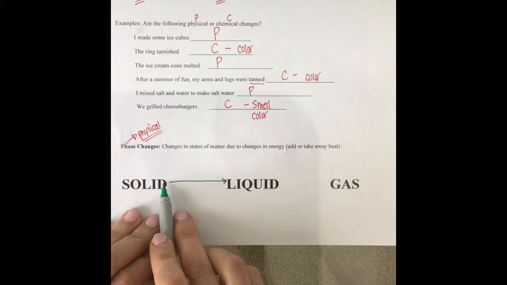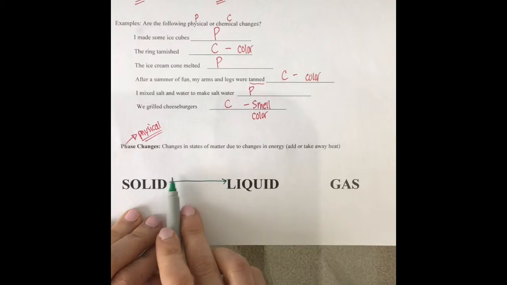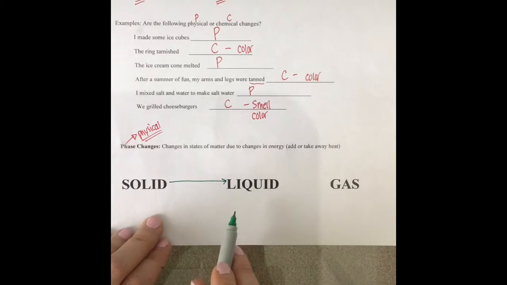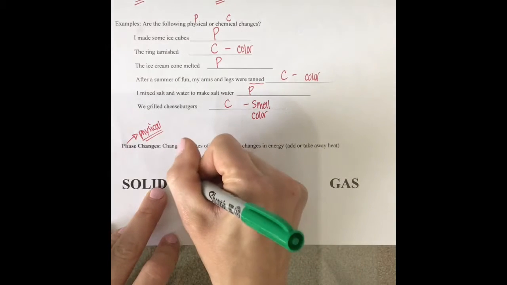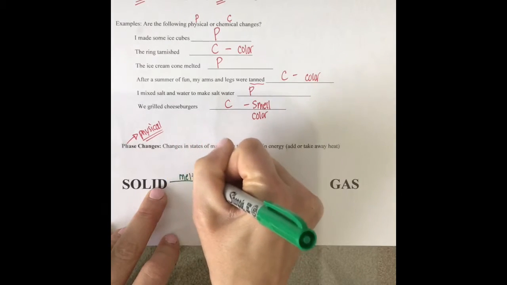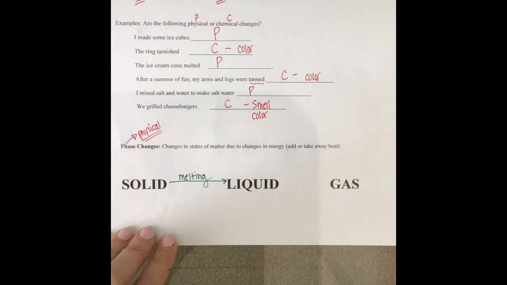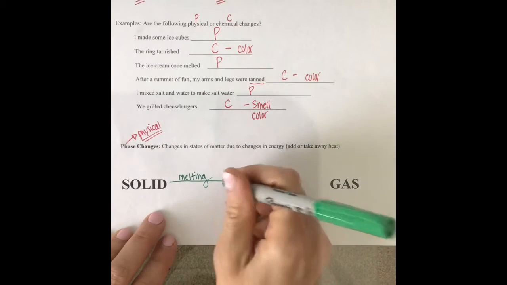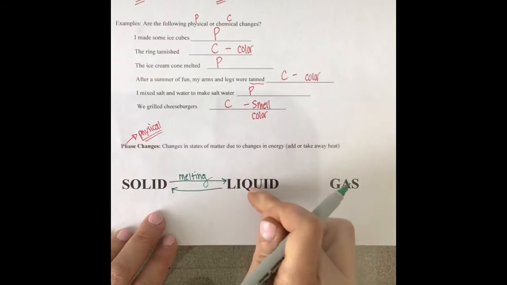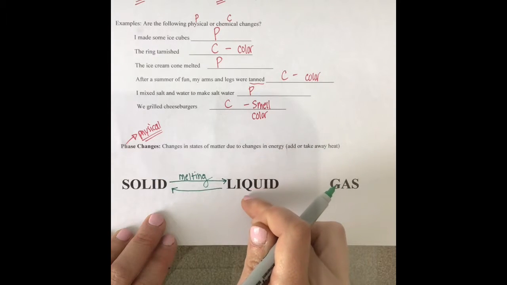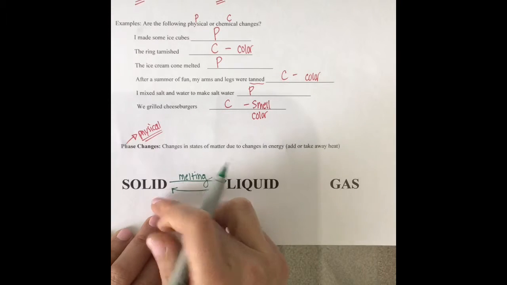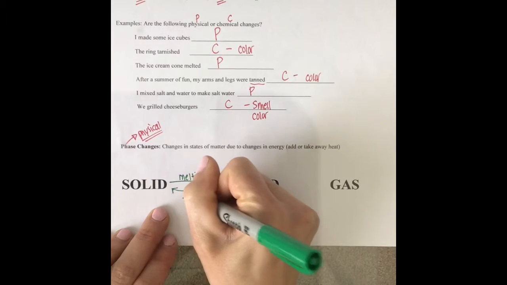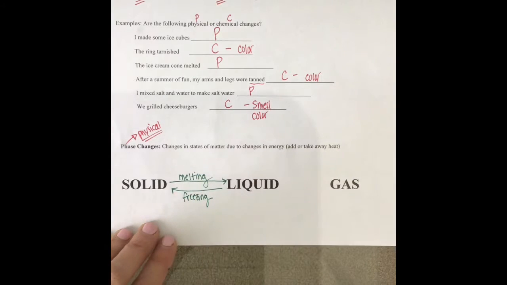What is this called when I go from solid to liquid? Maybe think about it in terms of water. Solid water becomes liquid water. This phase change is called melting. What about the opposite? What if I have liquid water and I take away energy and it becomes a solid? That is called freezing.